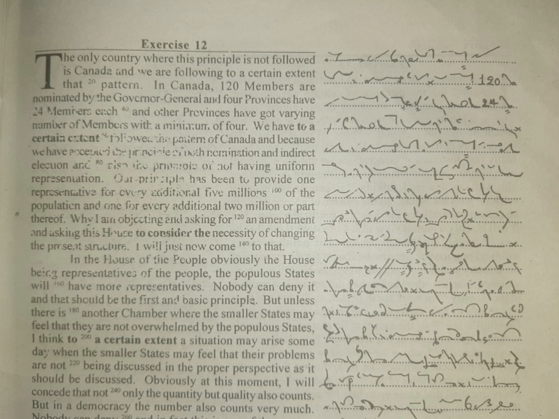We have to a certain extent followed the pattern of Canada, and because we have accepted the principle of both nomination and indirect election, and also the principle of not having uniform representation, our principle has been to provide one representative for every additional 5 millions of the population and one for every additional 2 million or part thereof. Why I am objecting and asking for an amendment and asking this House to consider the necessity of changing the present structure, I will just now come to that.